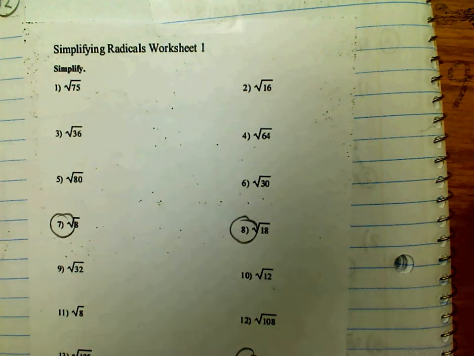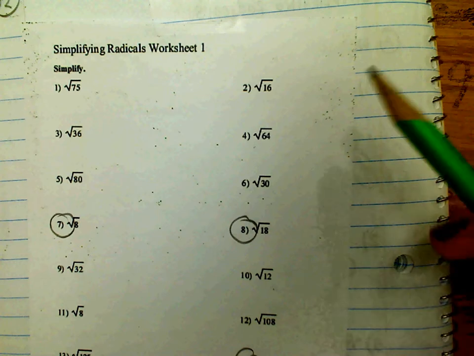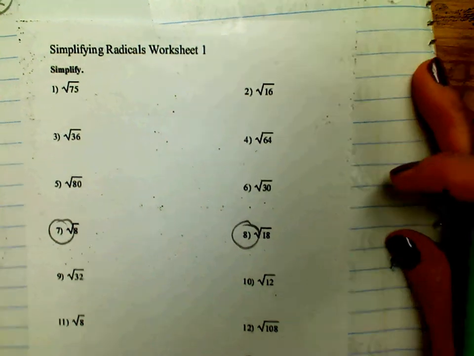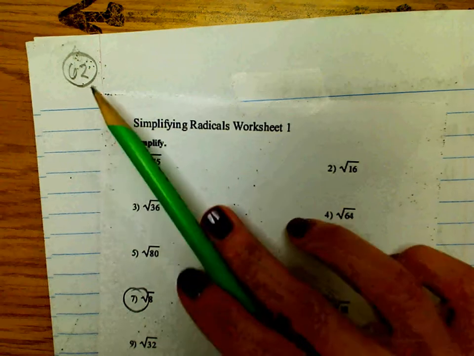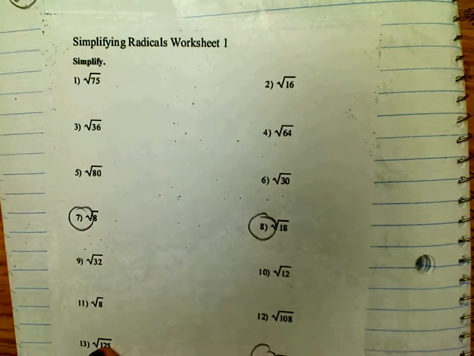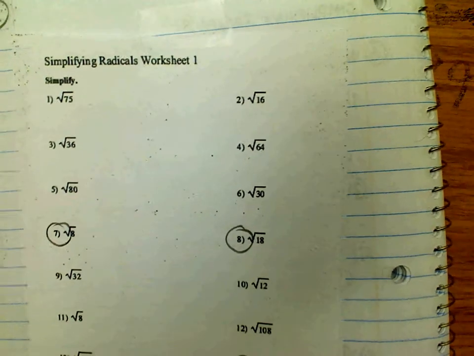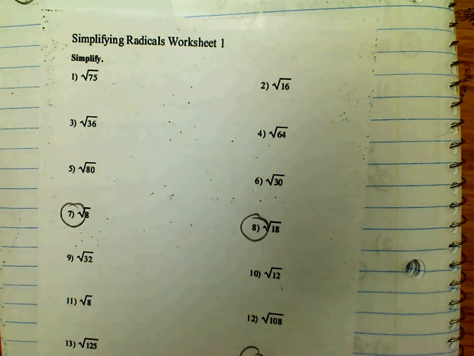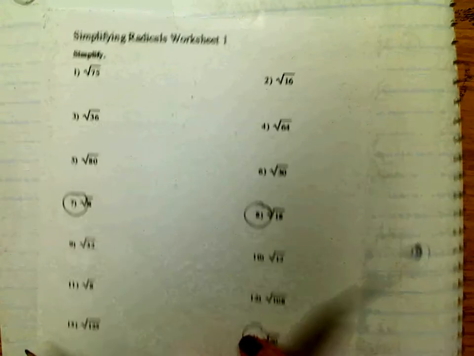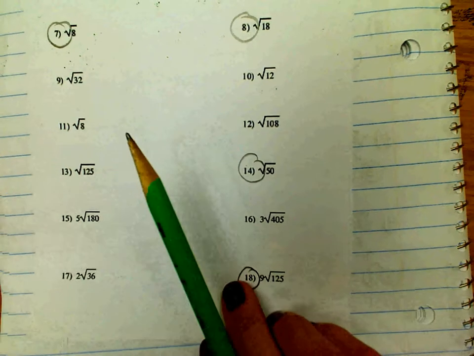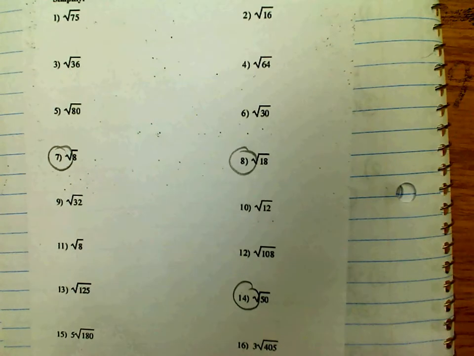Hopefully it did. So okay, here are the 6 problems that you guys had for homework, and this is from your interactive notebook, page 62. Those of you that might have been absent, you might want to go ahead and do this work with me. So number 7 and 8 and 14 and 18 were the homework, the problems from this page, and then there's 2 more problems to do.